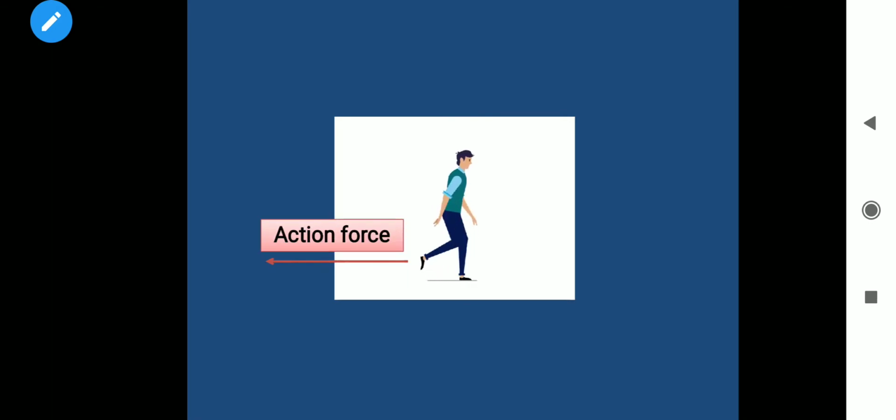A man walking on the road or a ground. While walking, our feet apply a force in the opposite direction to the ground or a road. This force is called the action force because it is being applied by us.